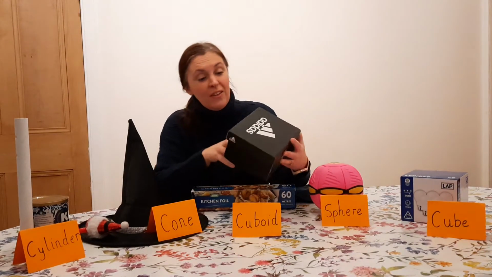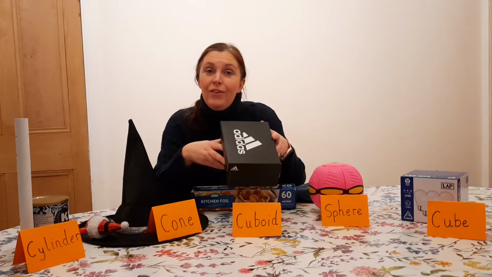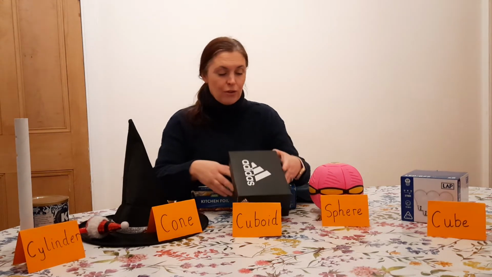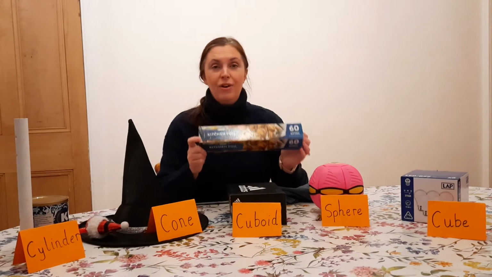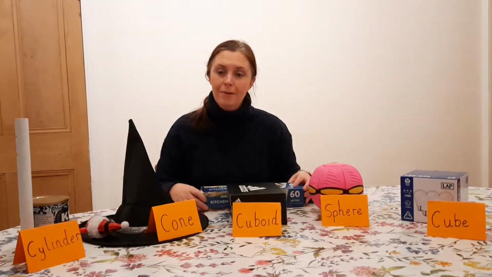And this, boys and girls, this was just a shoebox that I had in the house. Let's see if you can find some cuboids in your house. I'm sure you'll find lots, maybe some in the kitchen. I found this kitchen foil as a cuboid as well.